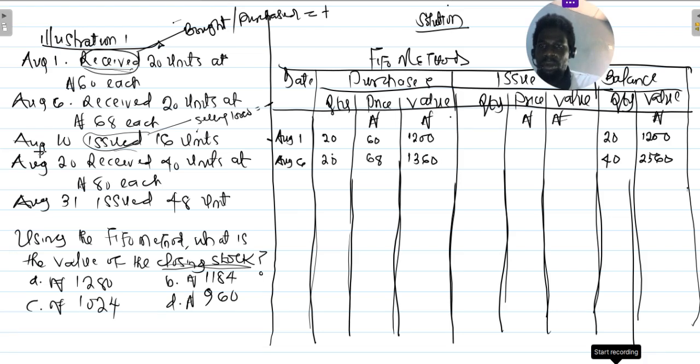Now the next one, August 10, issued 16 units. Now we have to sell 16, and don't forget the rule is first in, first out. A customer wants to buy 16 units, and the first one we purchased is 20, which means you have to sell these 20 units first. The logic is so that the goods will not spoil. That is why if you enter a discount house, you notice some goods are on the shelf while some are kept separate. The ones kept separate are the new ones, so they love to sell the old ones first so that they will not spoil. Now let's post August 10, we have to sell 16.